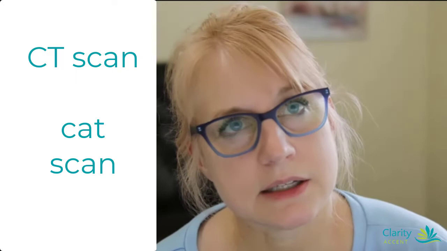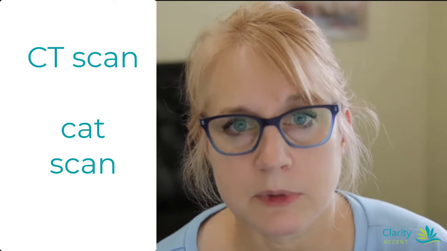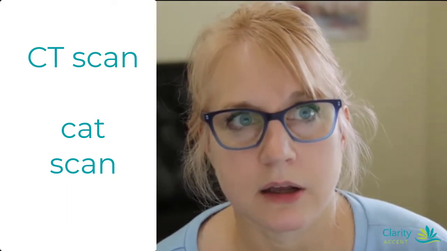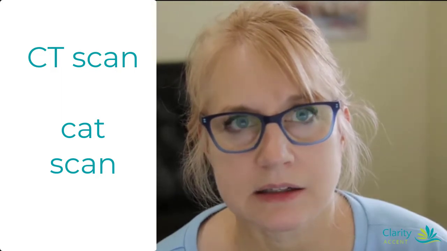Let's see, it was a CT scan. Don't ever do the stress on the C, because that's going to make it sound like you're mispronouncing the word city. And it's not. So it's always CT scan. CT, the same. CT scan, not CT scan. Okay, confusing.